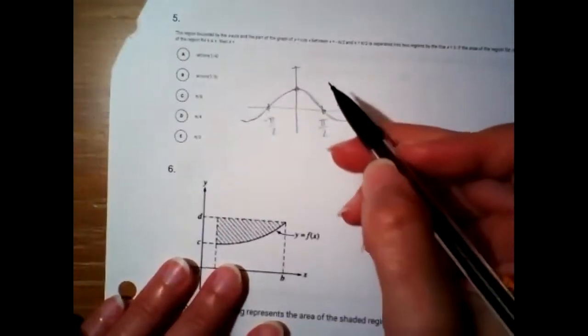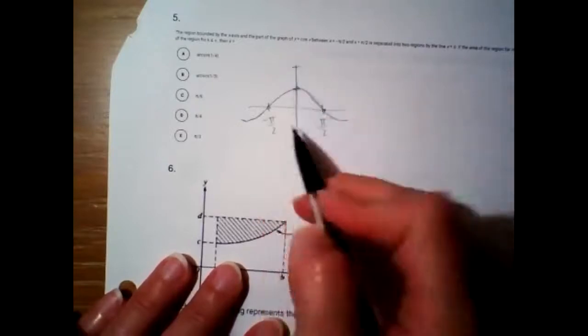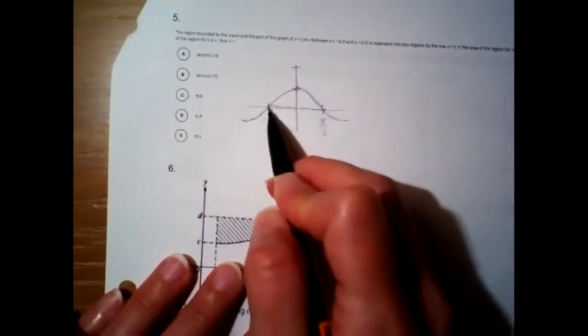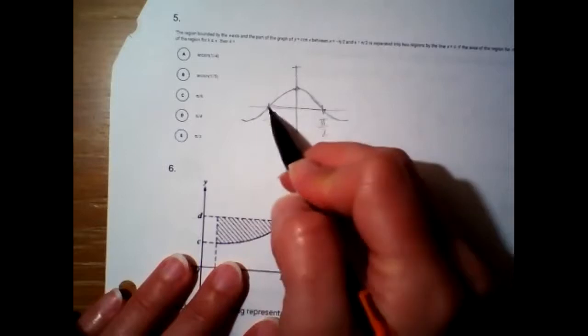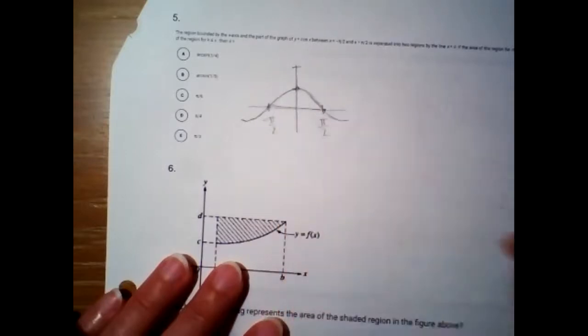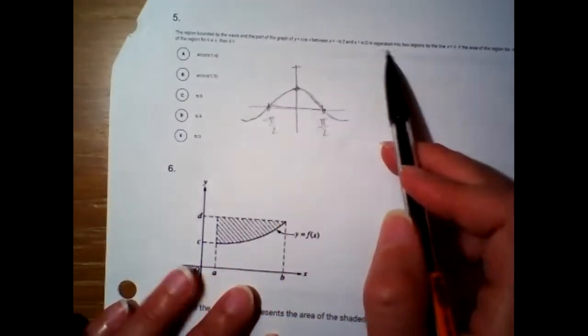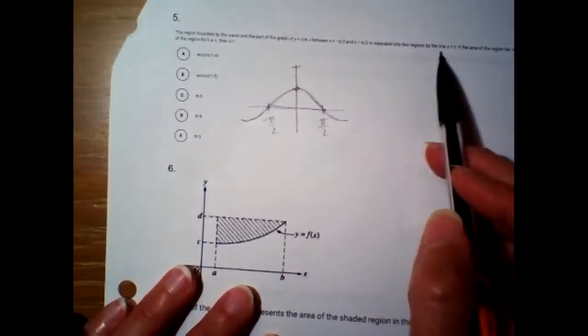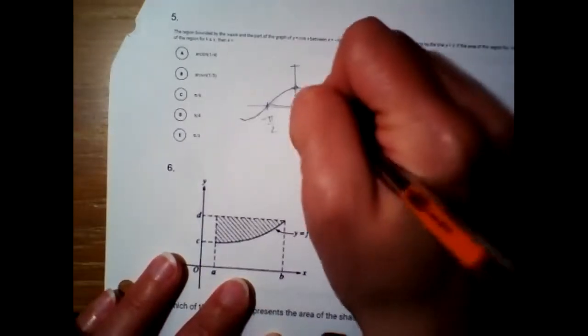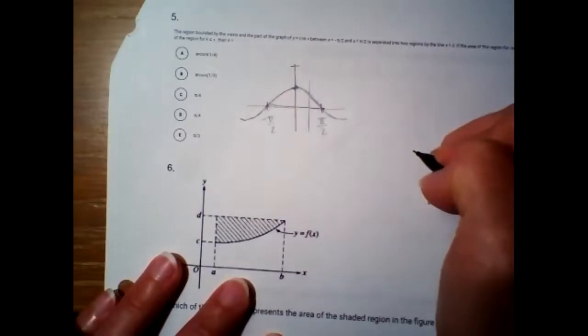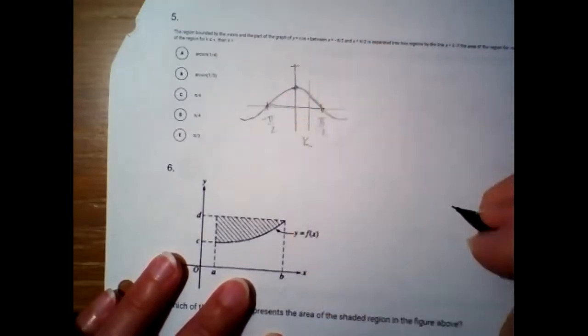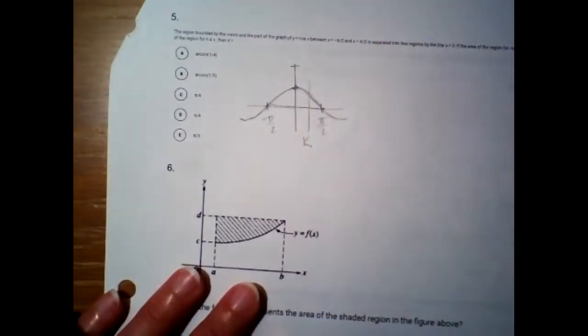It said the part of the graph of cosine, between cosine and the x-axis, between negative pi over 2 and pi over 2. So this is the portion that we want to look at. Now it says that that's being separated into two regions by the line x equals k. All right, so we're separating this here at some value k.